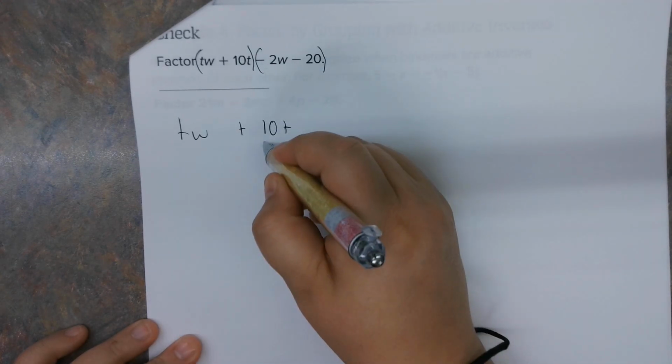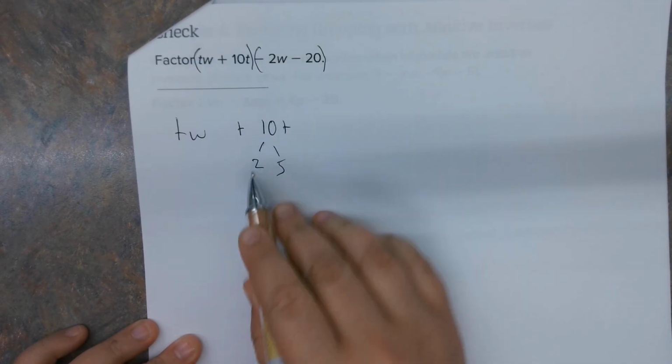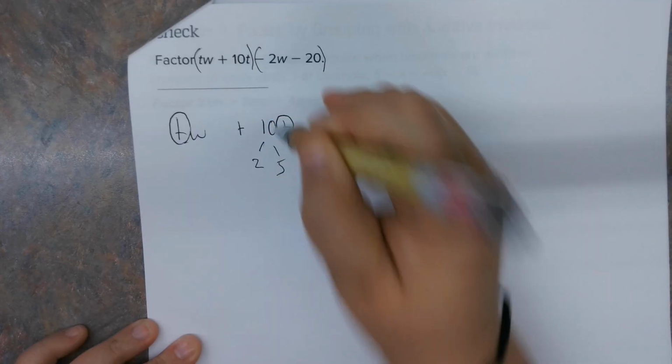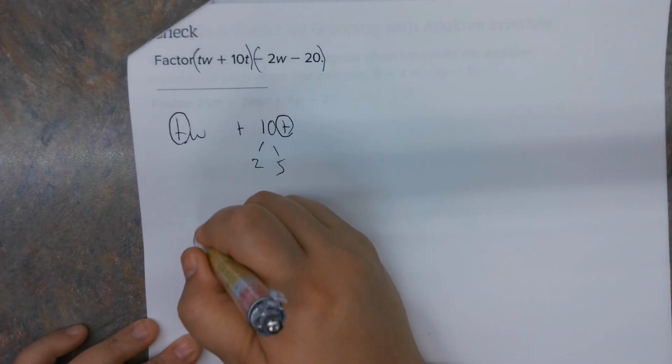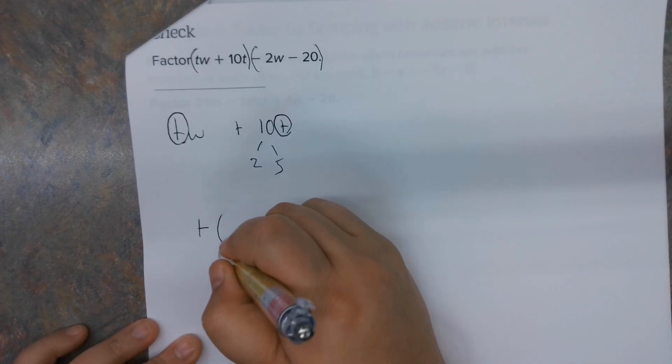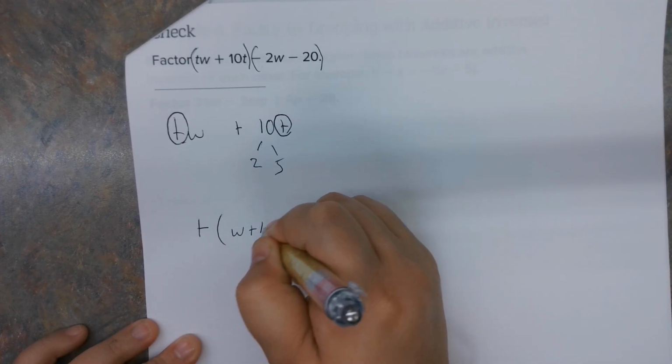That one's all the way factored. This gives me a 2 and a 5, but I didn't really need to do that because the only thing they share is the T. So I'm going to pull out a T. And then I'm going to leave W plus 10.